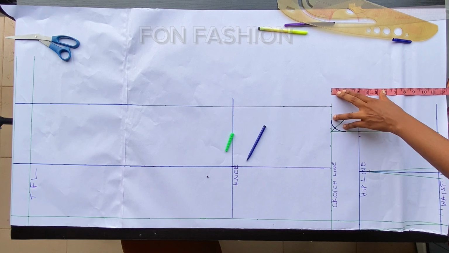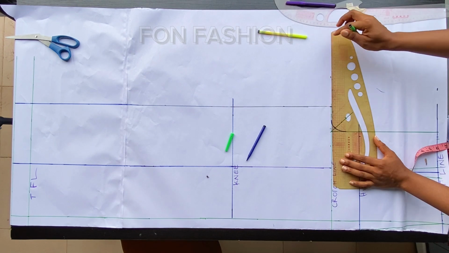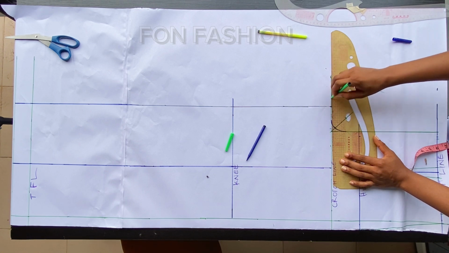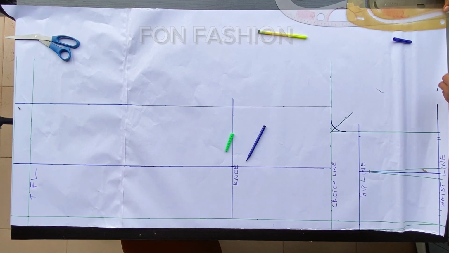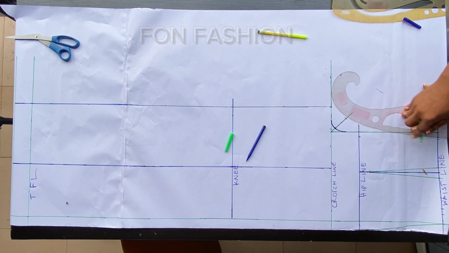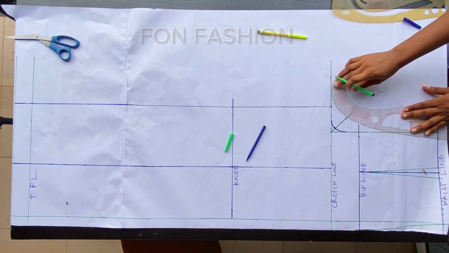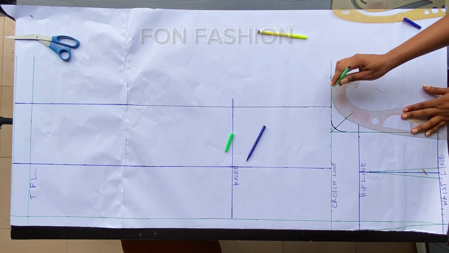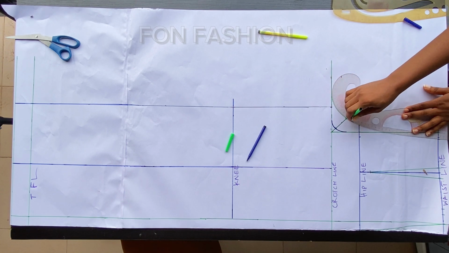So I want to extend the crotch line, like so. I'm going to use the curve and connect from this point to this point, to create the back crotch curve.